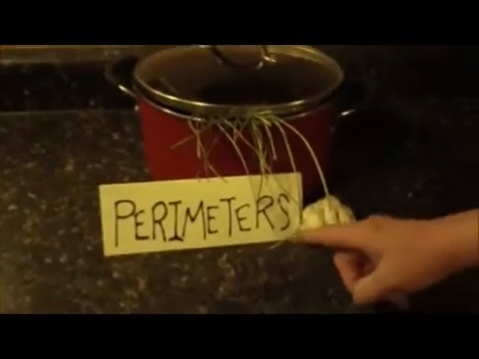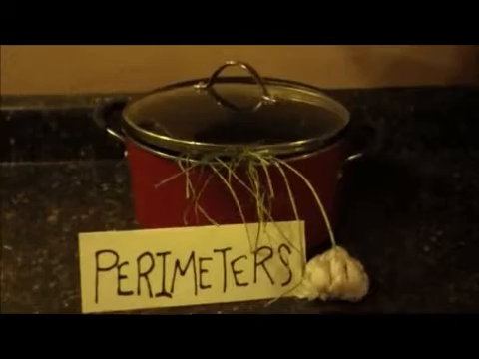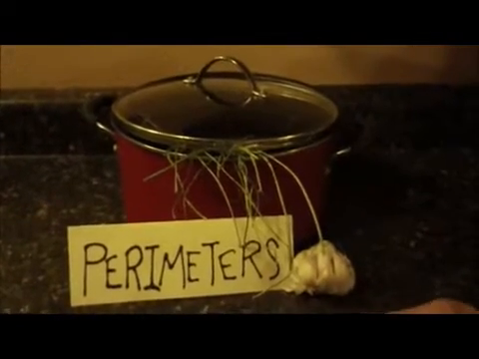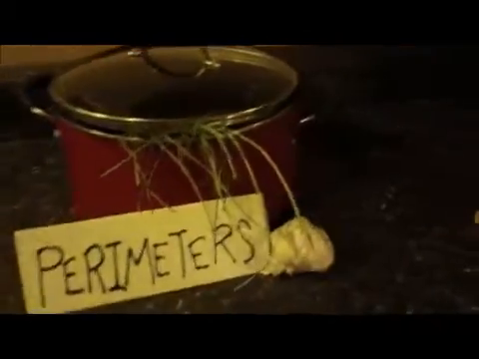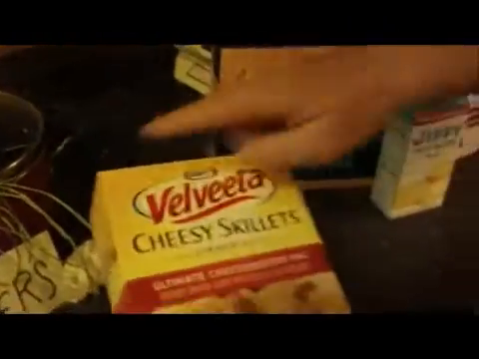Hi guys, today we're going to be talking about perimeter. We're going to find out what perimeter is and how to find the perimeter of an object. First of all, the perimeter is when we measure around the outside edges of any flat object.